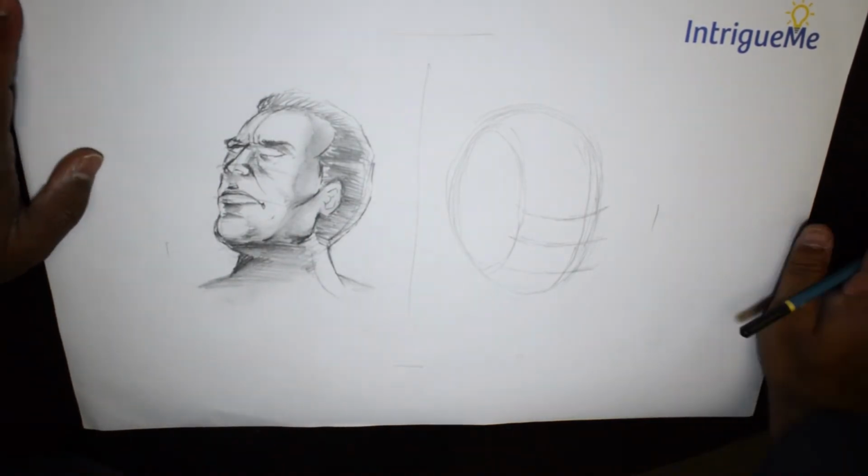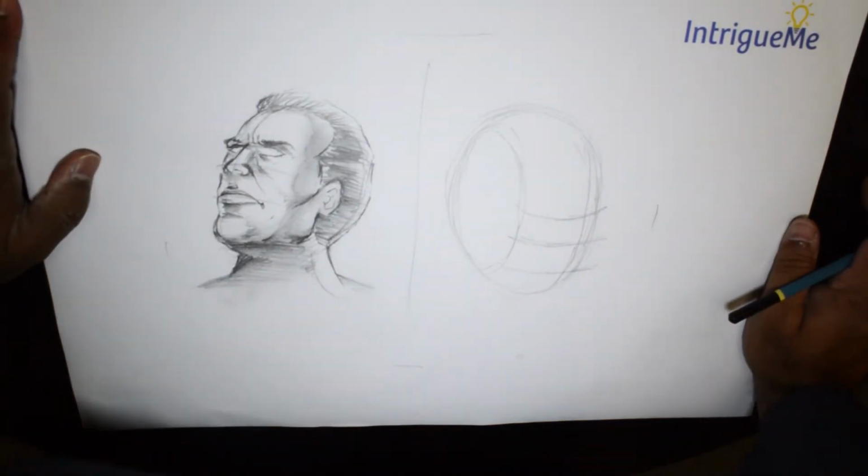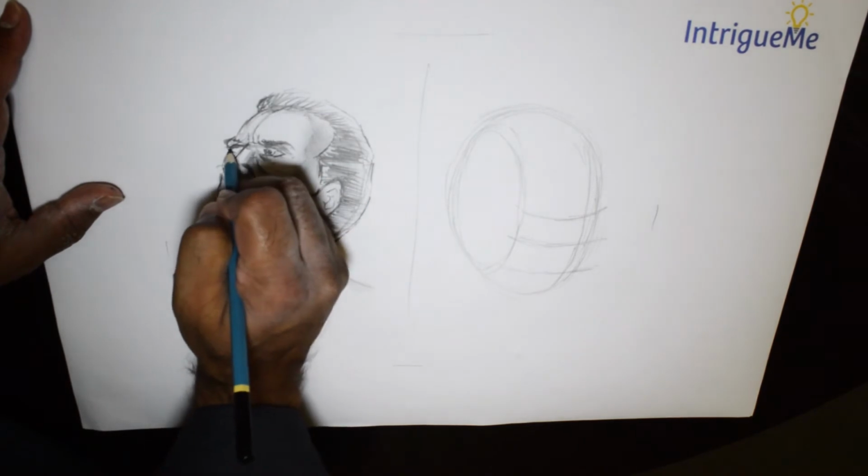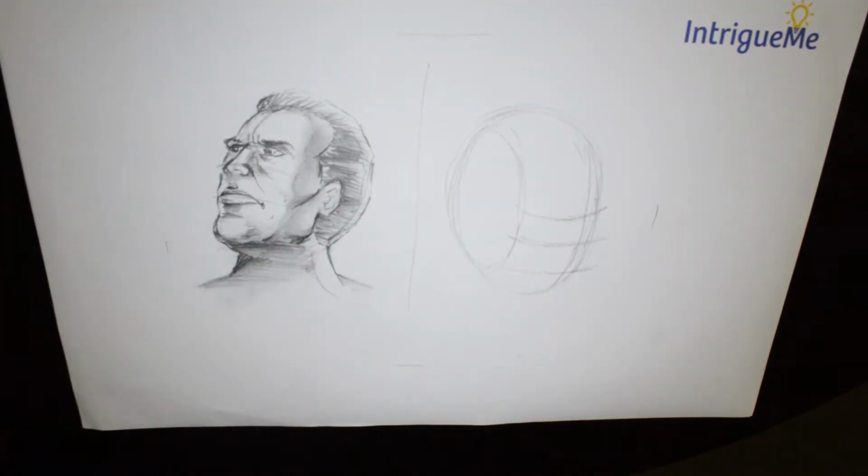So that is a quick way of doing that particular portrait. If I do the eyeballs, I'll just put them somewhere there. Just make sure that they're even, and that's one portrait.